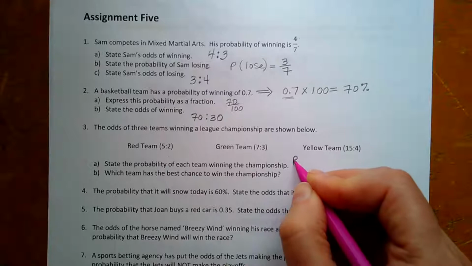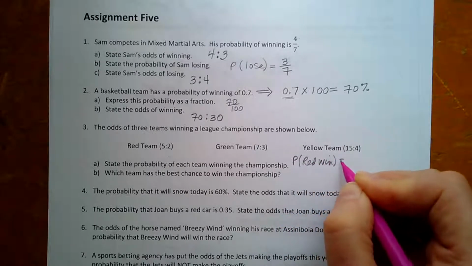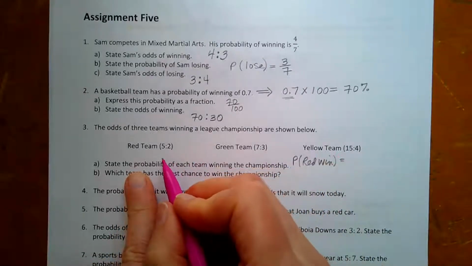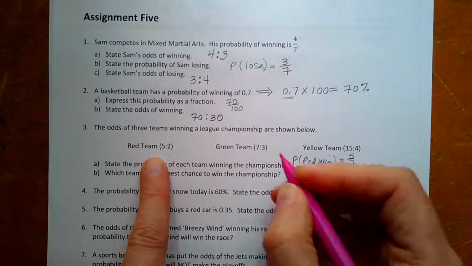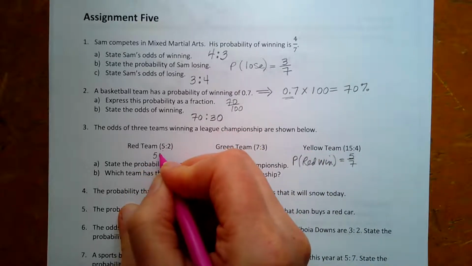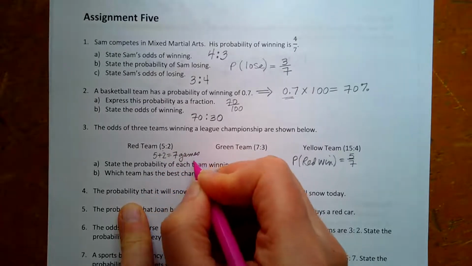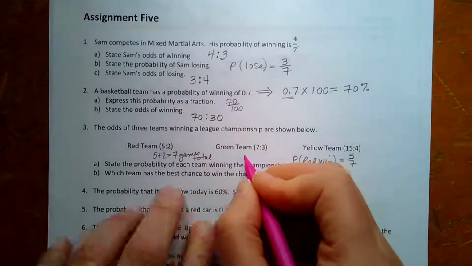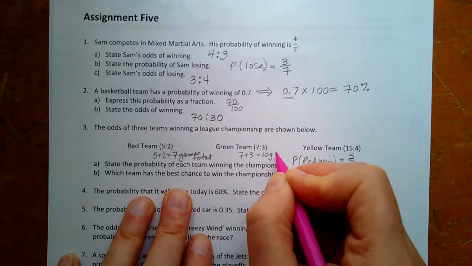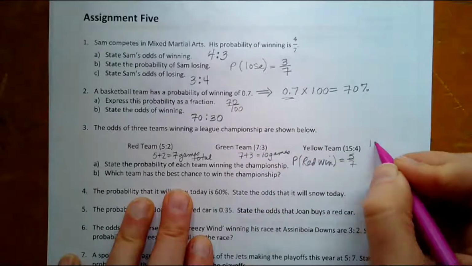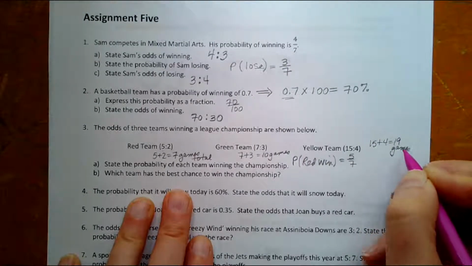So probability that red wins, this might be hard to cram in, equals, okay, so 5 wins out of 7 games total, 5 plus 2 equals 7 games in total. 7 plus 3 equals 10 games in total. And 15 plus 4 equals 19 games in total for the yellow.